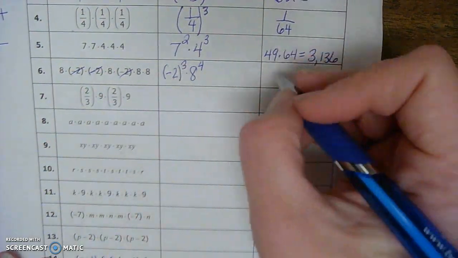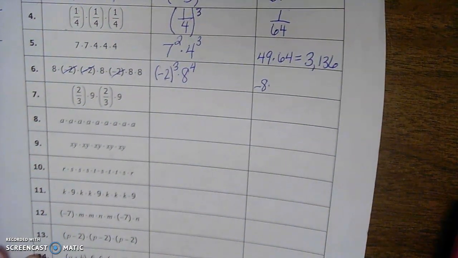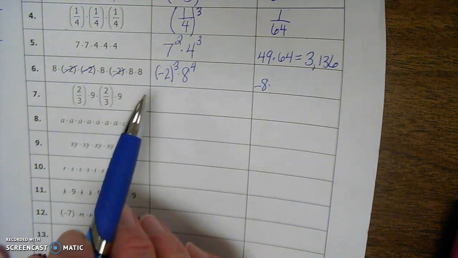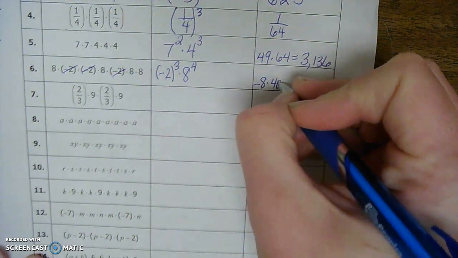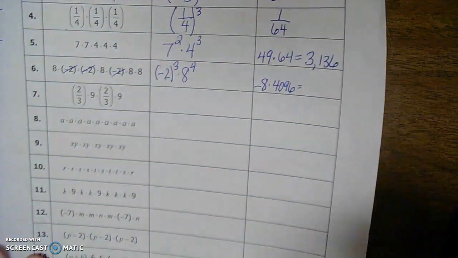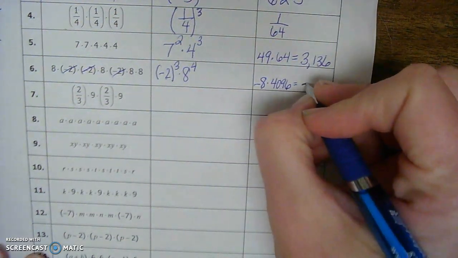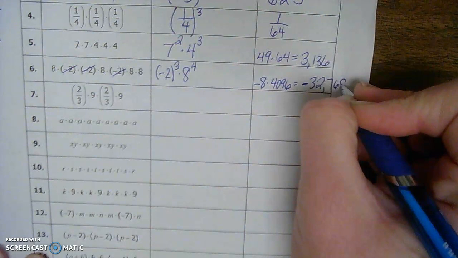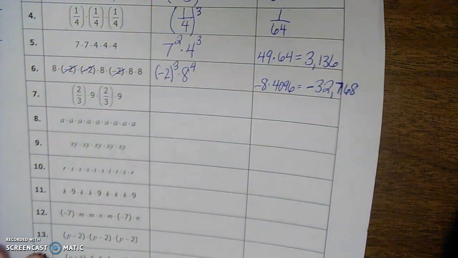-2 to the third power is -8. Again, you don't have to write this out if you don't want to. And it's negative because there's 3 negatives. Okay, an odd number. And then 8 to the fourth is 4,096. You're going to get some pretty big numbers when you're doing exponents. So our final answer is -32,768.